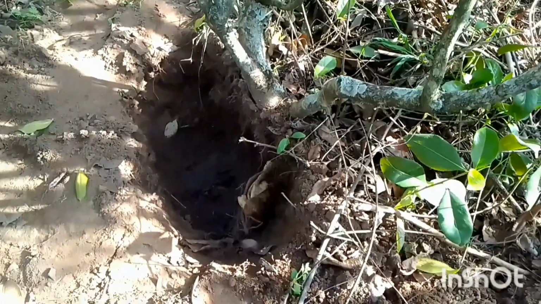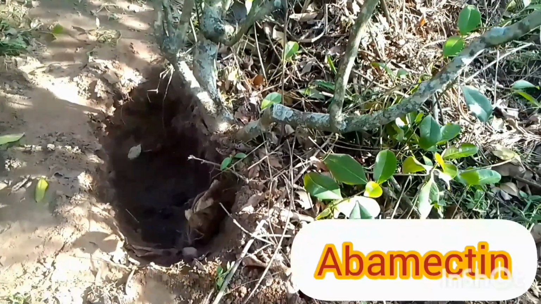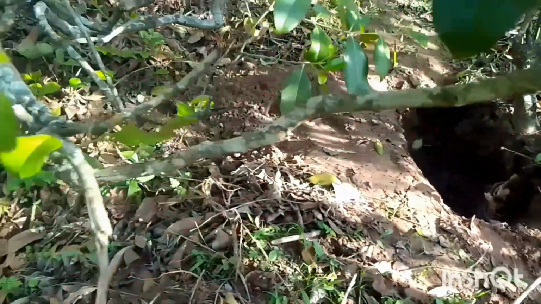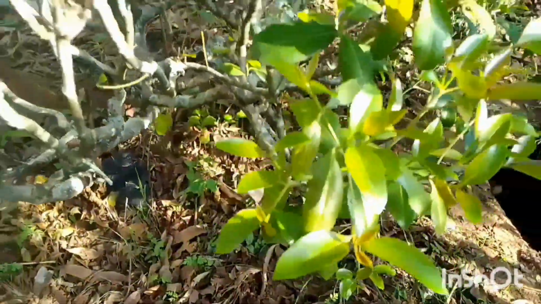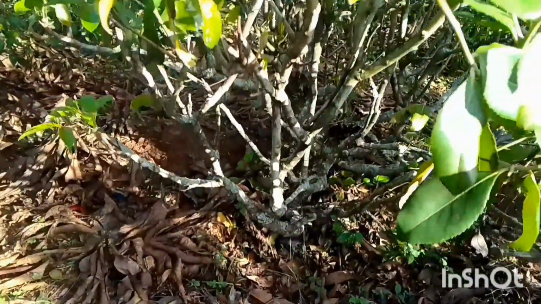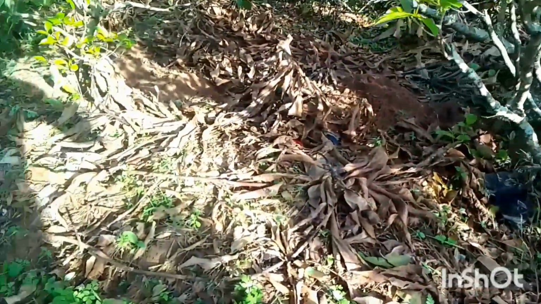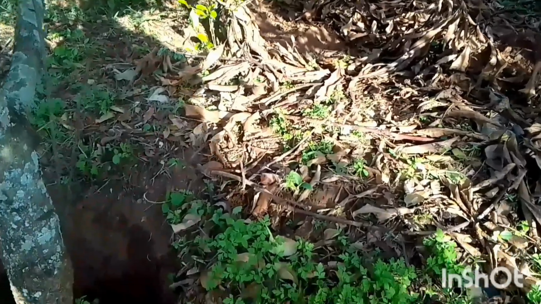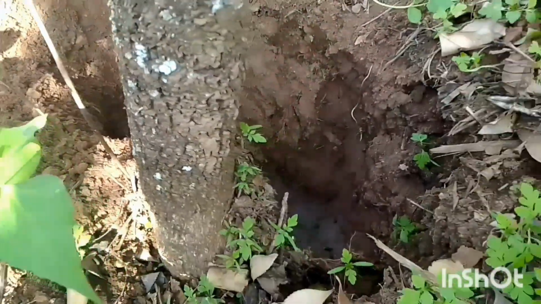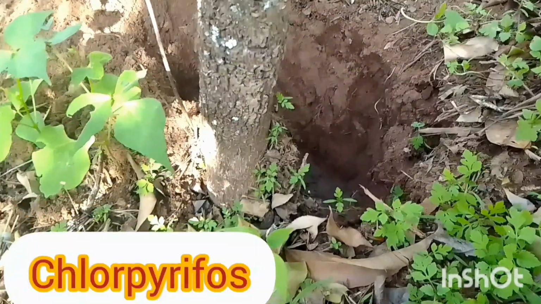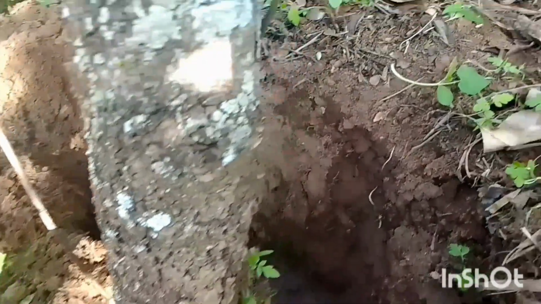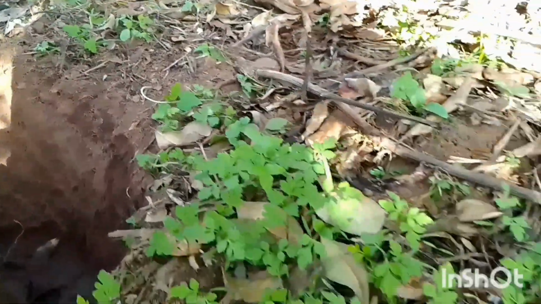Marindi is a Bantu name that is used to refer to Chaffer. So in this case, we use various chemicals like abamectin containing chemicals, or chlorpyrifos containing chemicals, or imidacloprid containing chemicals. So in this case, the three chemicals are used to control the Chaffer from the ground.